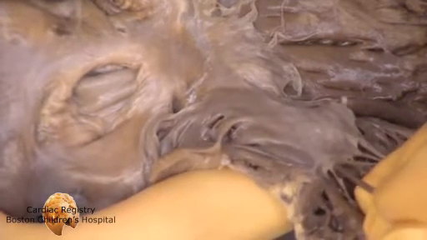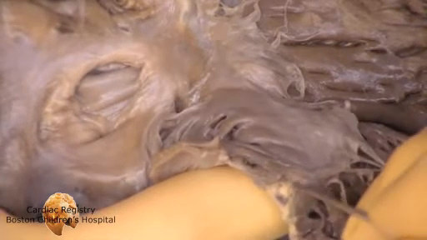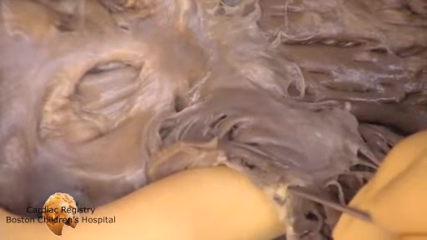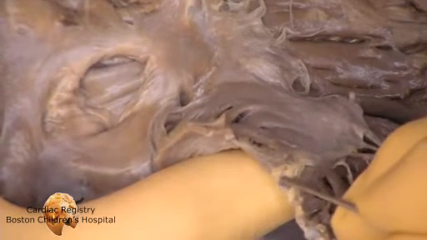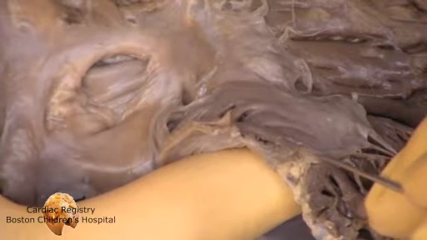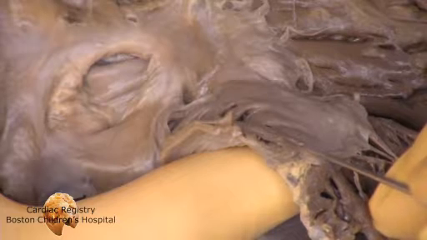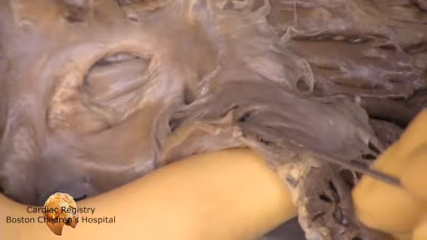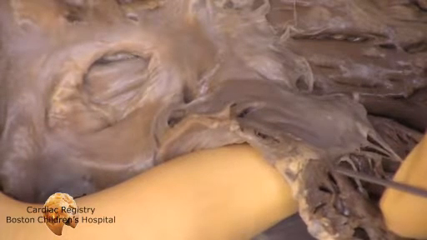The leaflet of the tricuspid valve ends here in that fibrous annulus. And the combination of these two non-muscle tissues, the fibrofatty tissue from the epicardium and the fibrous tissue from the annulus of the tricuspid valve, separate and insulate atrial and ventricular myocardium.